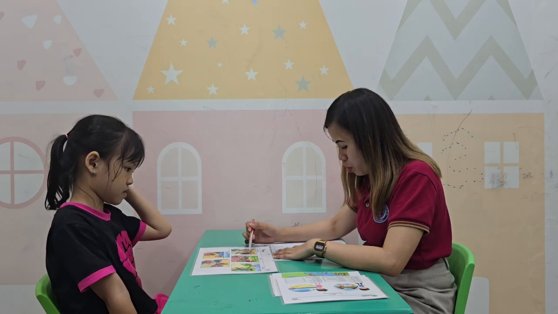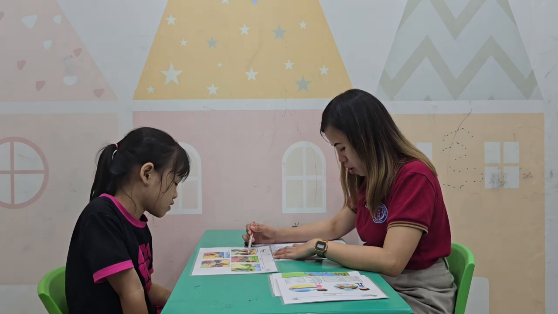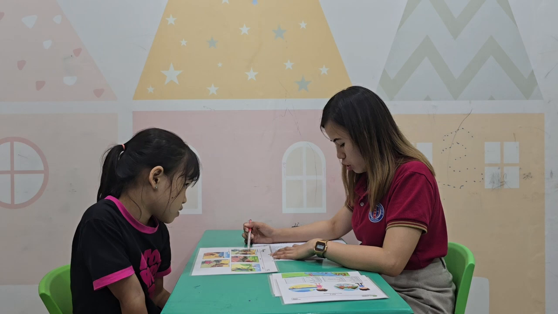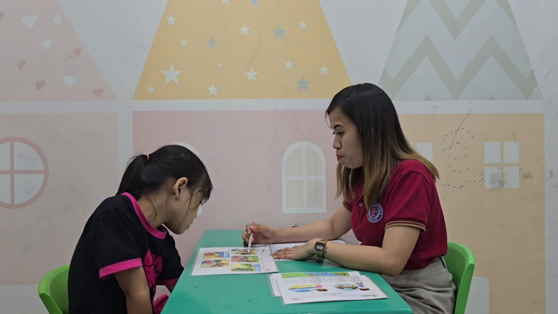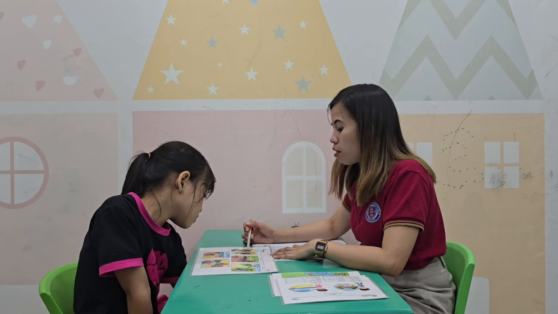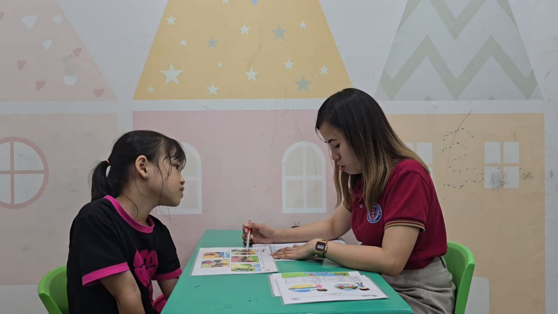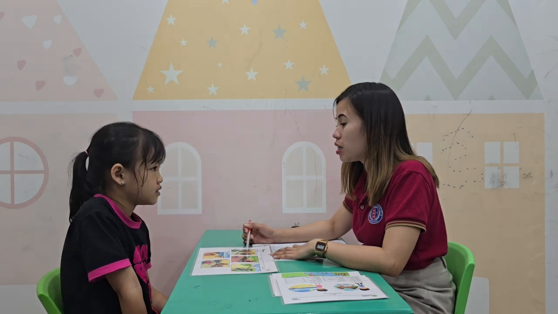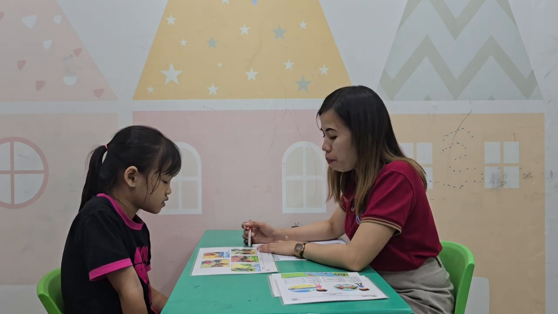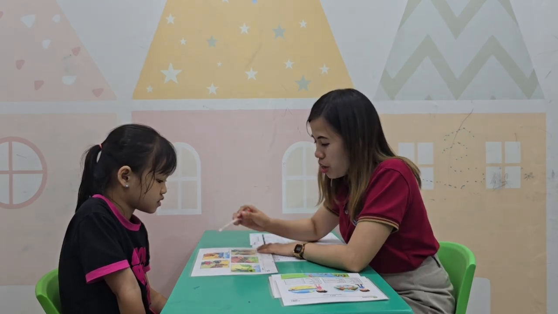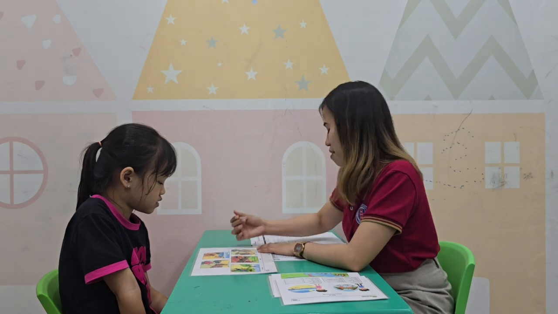Paul's parents are going out for the day. And Paul is going to spend the day with grandma. And Paul's mom is saying, be good and don't make grandma tired. Now, you tell me what happened in pictures 2, 3, 4, and 5.